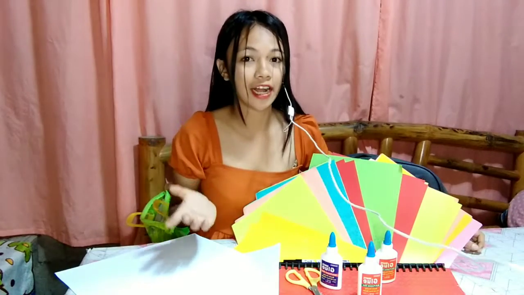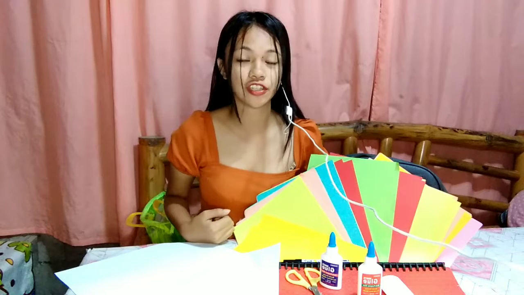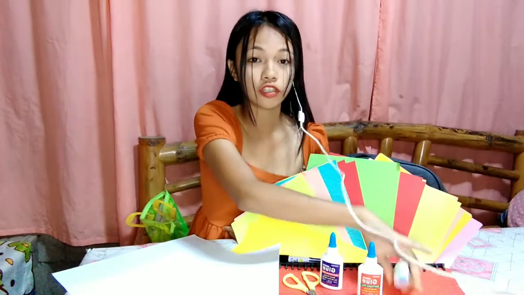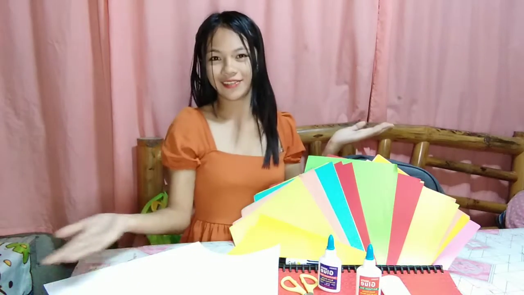In making my 3 instructional materials, I'm going to use inexpensive materials such as color bond papers, marker, scissor, glues, and bond papers for printing one of my instructional materials. So I'm going to start making now.